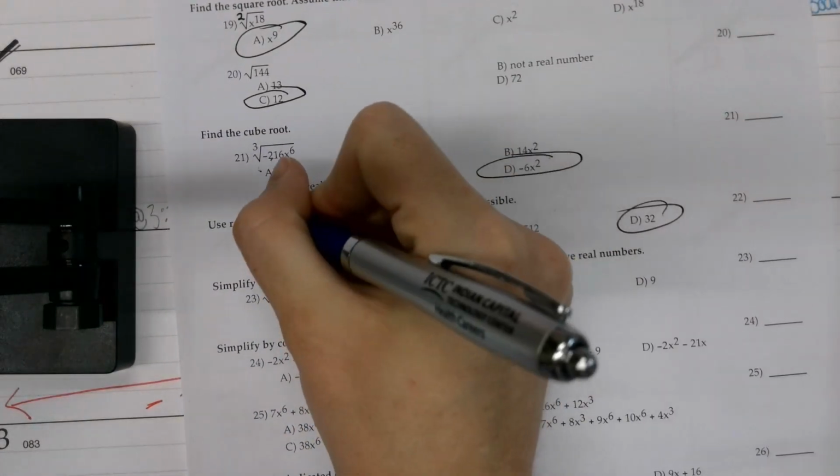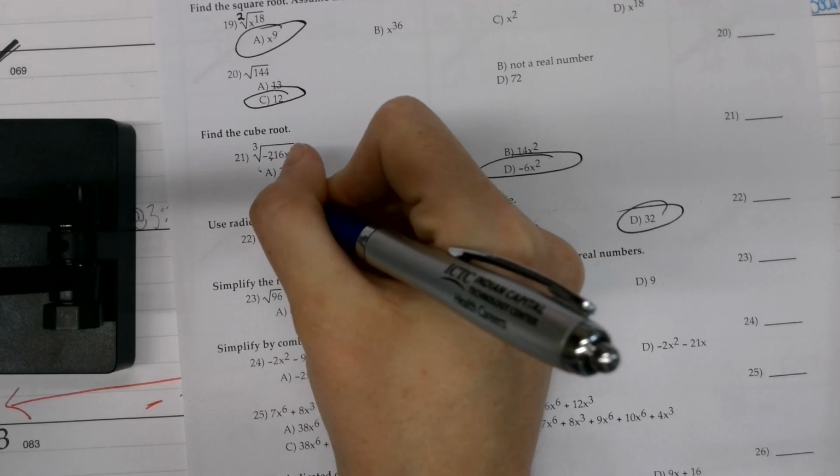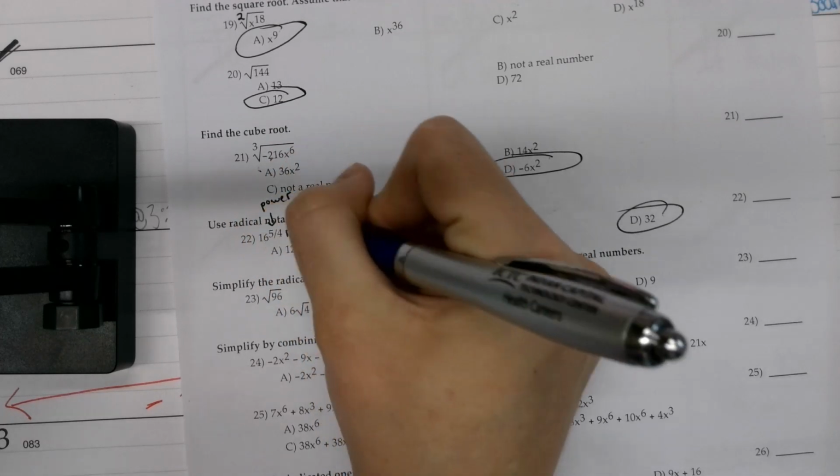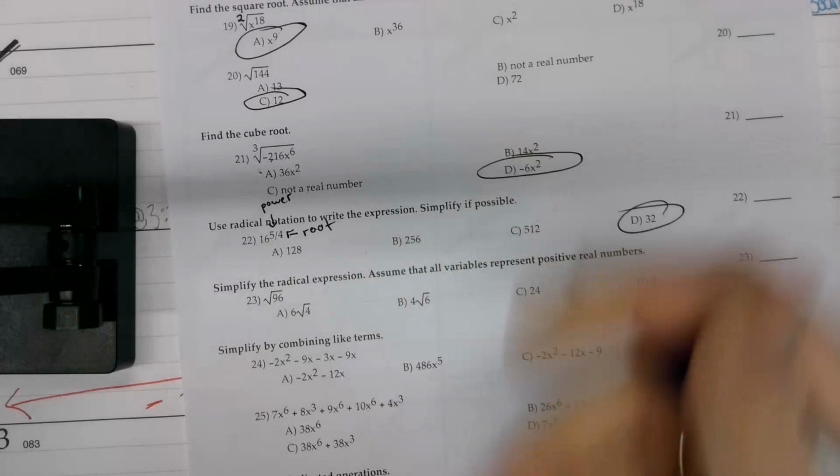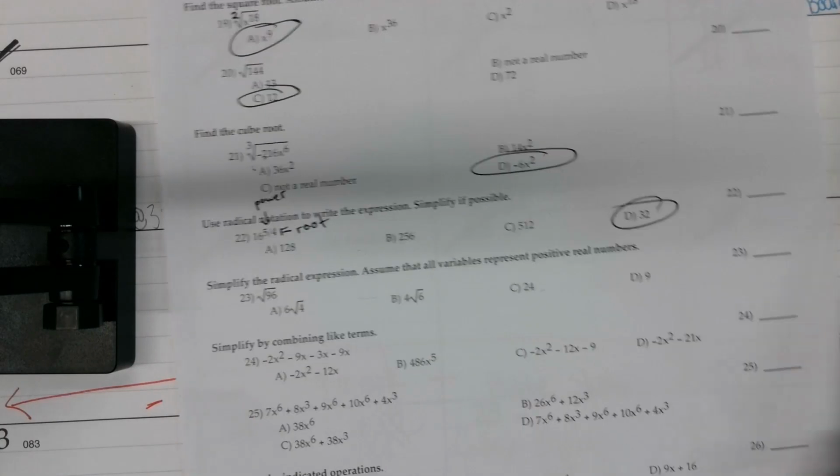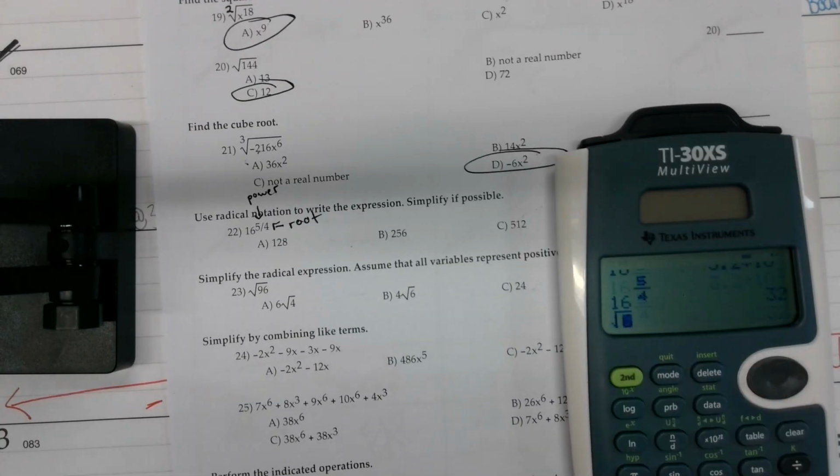Because remember, the top is the power and the bottom is the root. Square root of 96. 4 square root of 6.